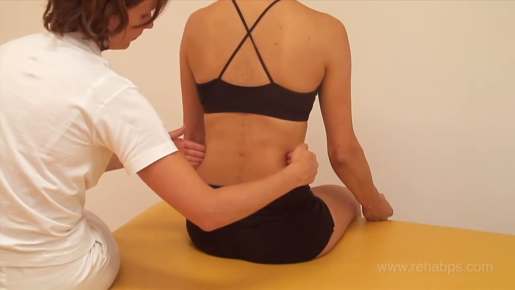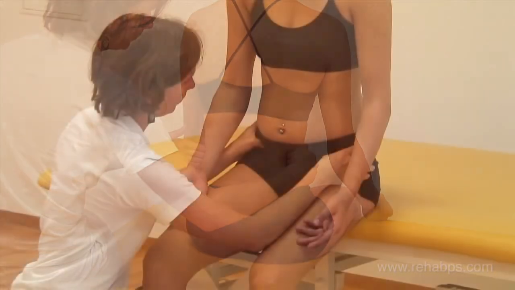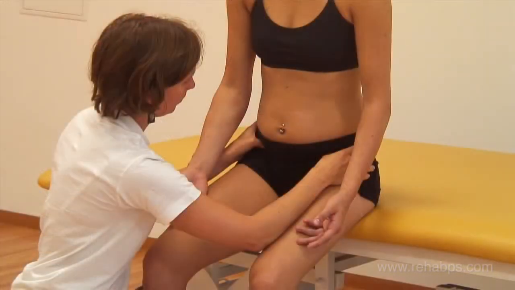The same position can be used for training. The clinician guides the patient manually and verbally.